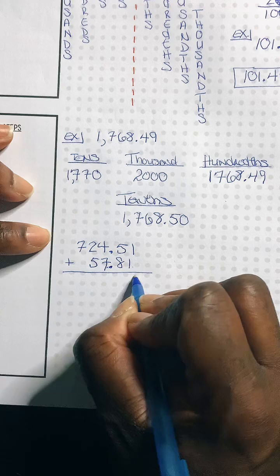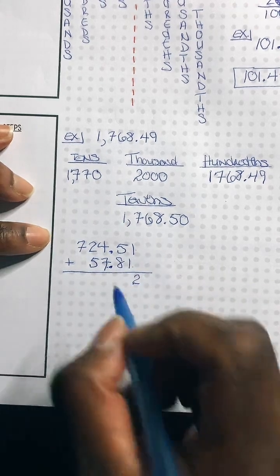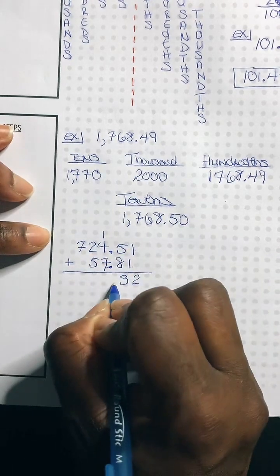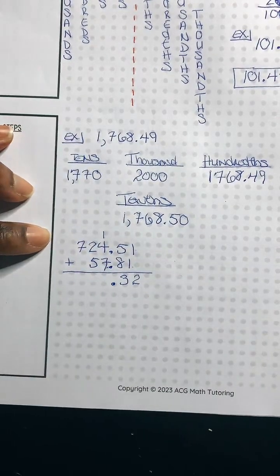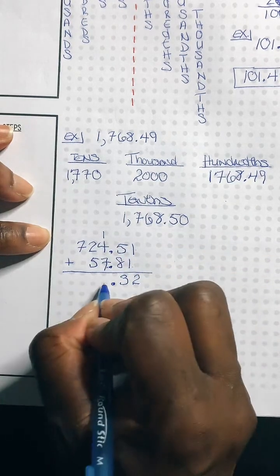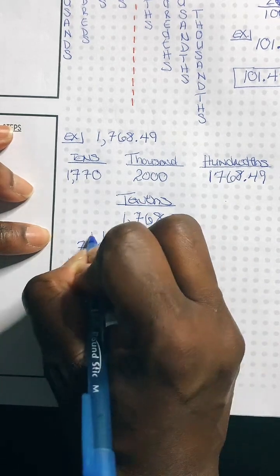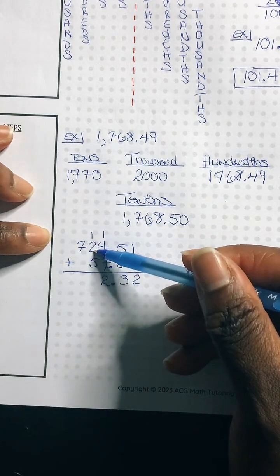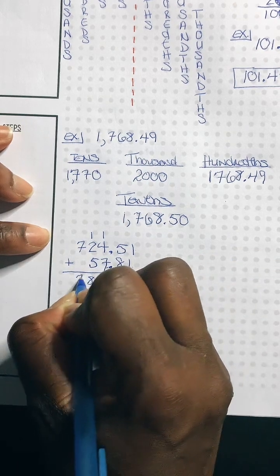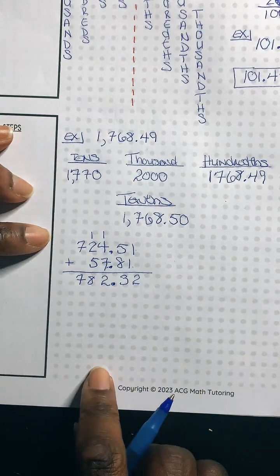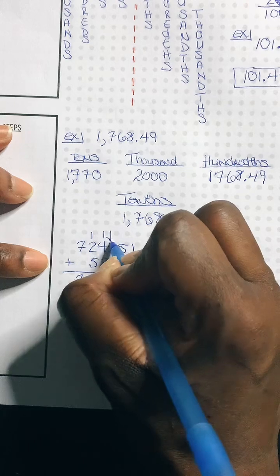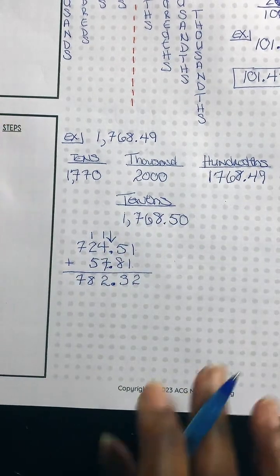1 plus 1 gives me 2. 5 plus 8 gives me 13, and we carry the 1. Bring down the decimal point. All right, so 4 plus 1 is 5. 5 plus 7 is 12. Okay, 1 plus 2 is 3. 3 plus 5 is 8. And then I just bring down my 7. So when you're adding, subtracting, you have to line up your decimal points.